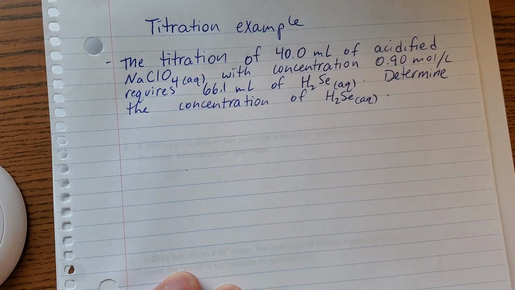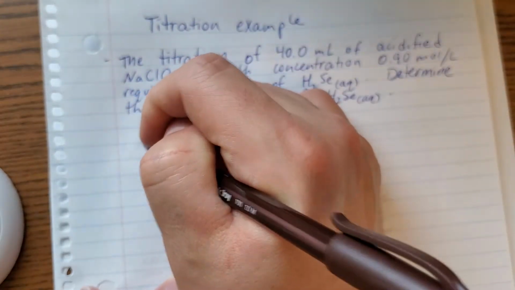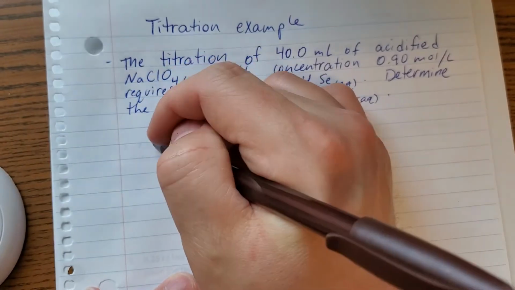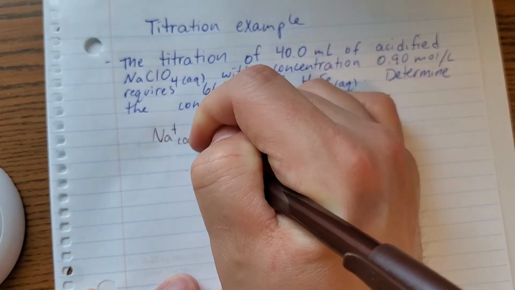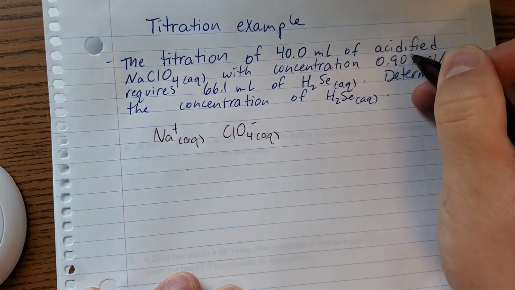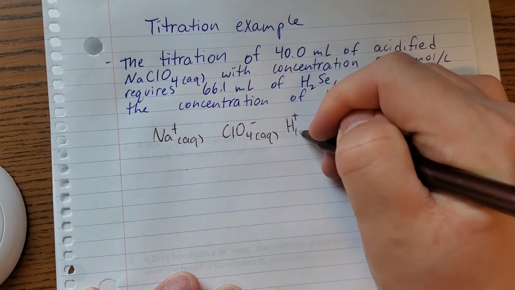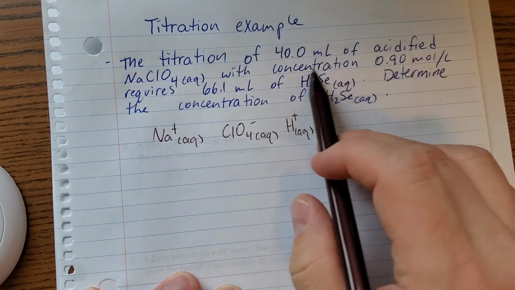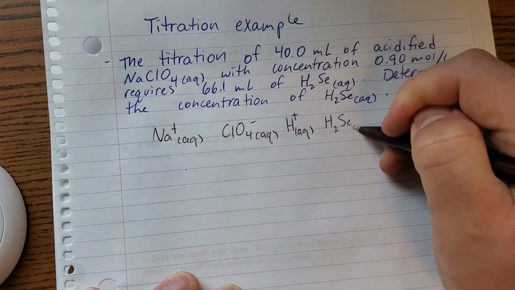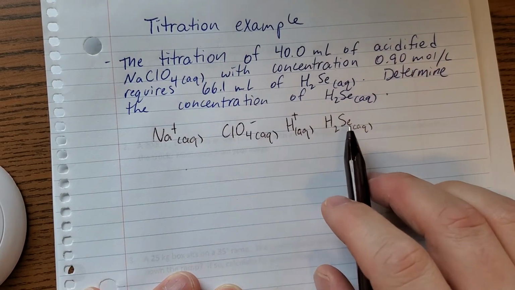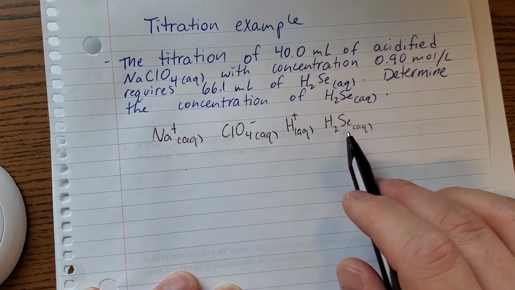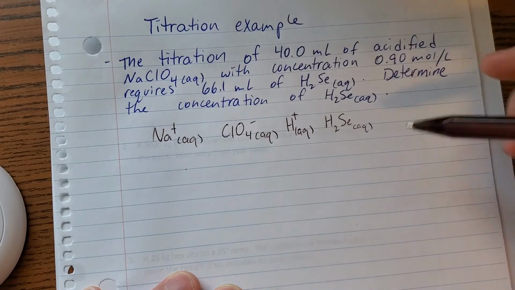Okay, so the first step is to find the net redox. To do that, we need to write out what we have. So this guy is going to dissociate into these ions. It says it's acidified, so we have H+. All right, this is a weird looking thing, so I wanted to do an example with it. You'll find it in the data booklet, and it's actually just going to stay like this. If you see H2Se, it's going to be on its own. I doubt you're going to see it again. And of course, we've got water.